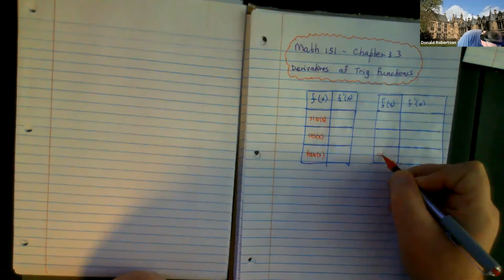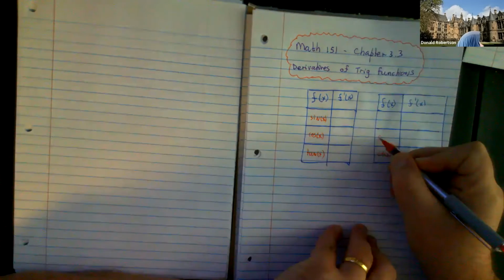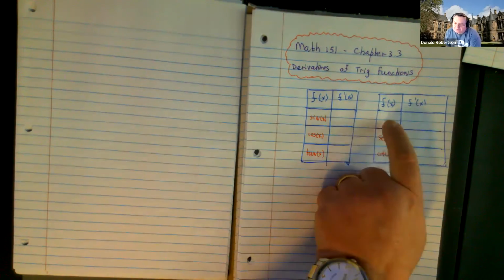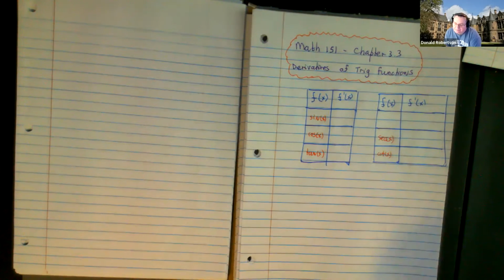One's a cotangent. Okay, and that goes here. 2 more to go. Okay, so I'm going to put here. And last but not least, isn't it the cosecant? It is.